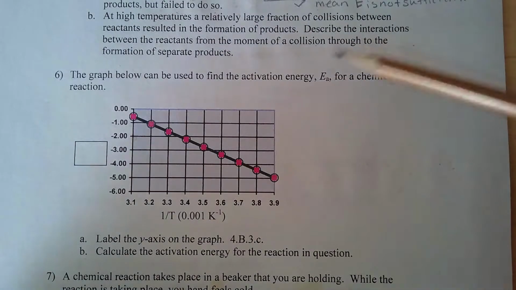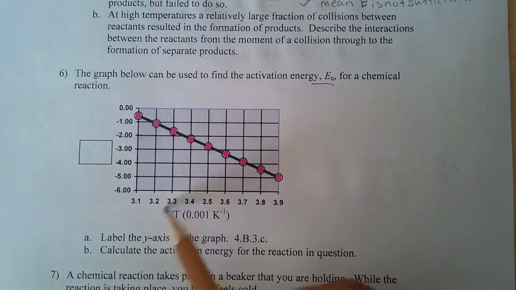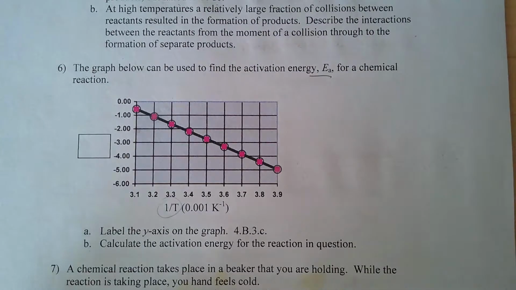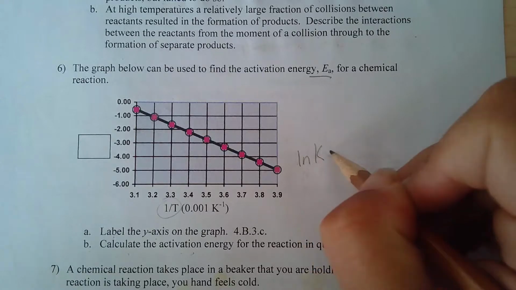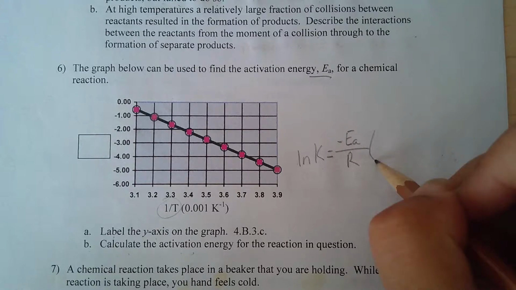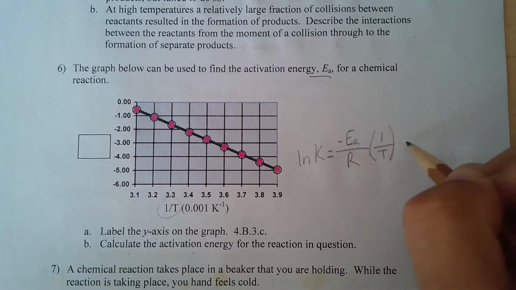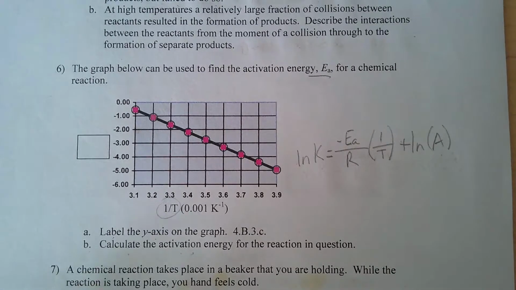So the graph below is to find the activation energy for a chemical reaction. We see that our x-axis is 1 over the temperature, and we're solving for, label the y-axis and then calculate the activation energy. Because it's activation energy, we know that we have to use our Arrhenius equation, which is ln of K is equal to negative activation energy over R times 1 over T plus the natural log of A. Okay, so y equals mx plus b.